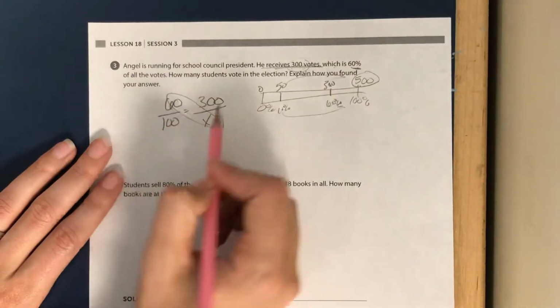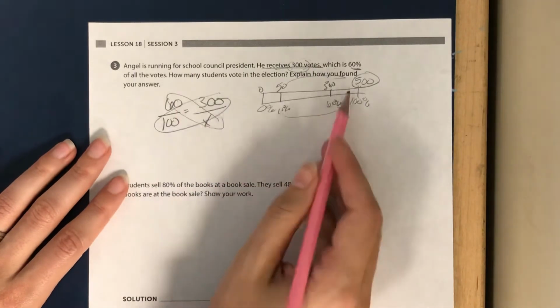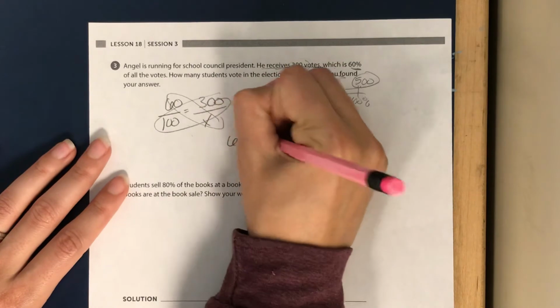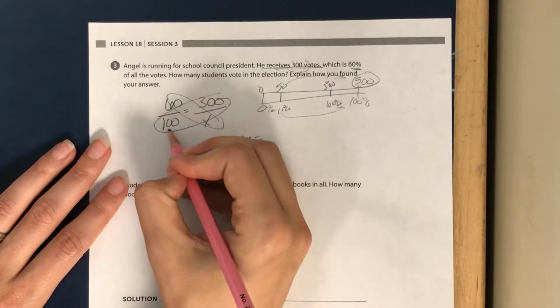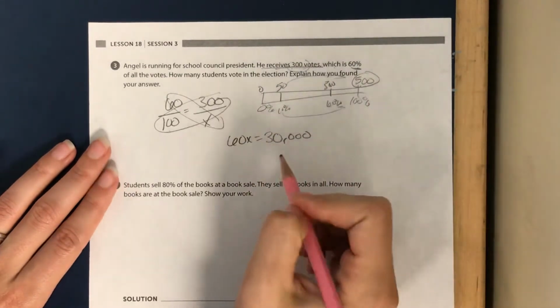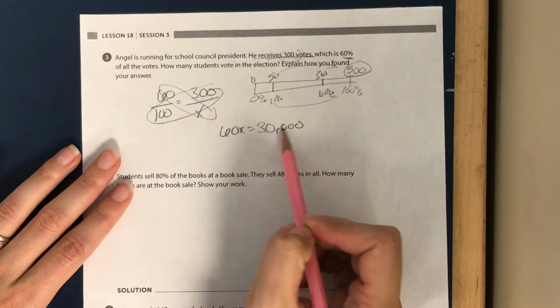Cross multiply. You'll notice how I'm trying to show you this one more than the other now, just because we started with that. Now I want you to see this one. 60 times x is just 60x. 300 times 100 is 30,000. I know that's a large number, but you do have a calculator. You should have 4 zeros. 1, 2, 3, 4.